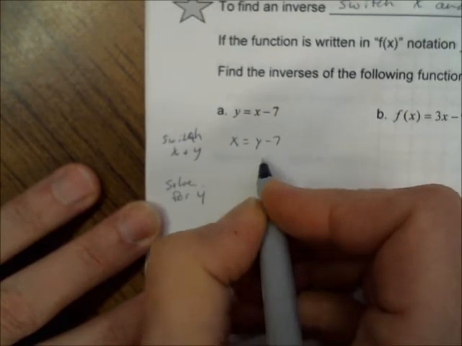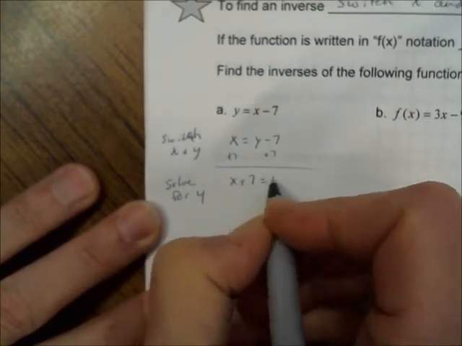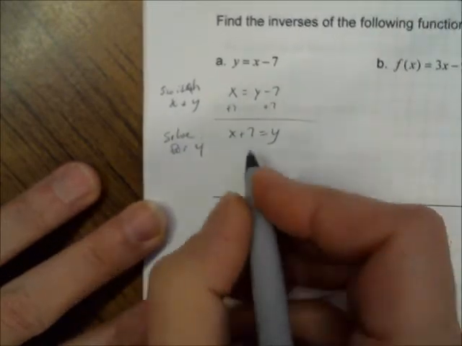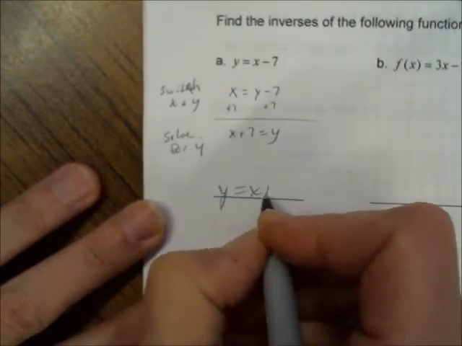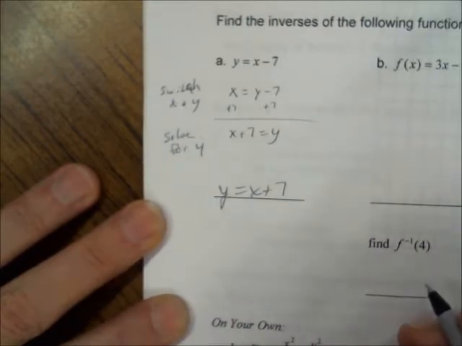So you're going to add 7 to both sides, and you get x plus 7 equals y. So the inverse of this is y equals x plus 7. The inverse of x minus 7 is x plus 7.